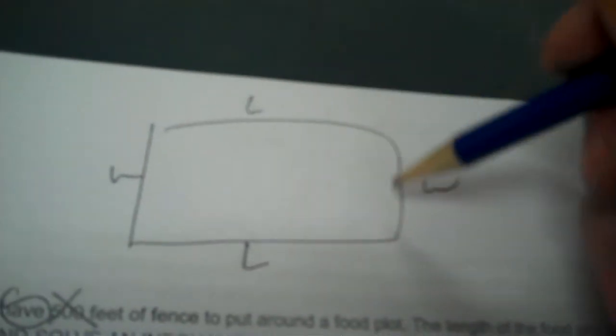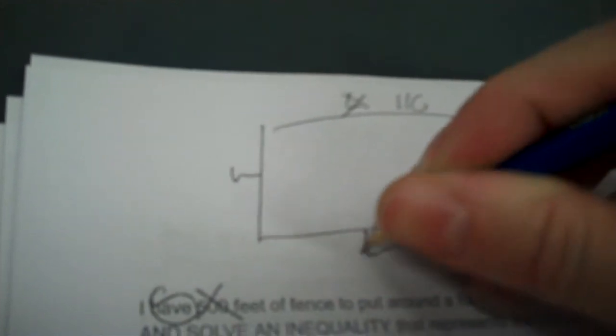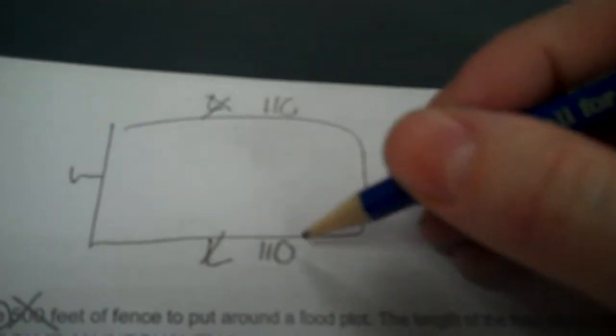Now come up here, and on this rectangle, because you're going to put all 500 of that feet around here, at least you think. You can put less than 500, but you can't put more because you only have 500. So the length is 110. So cross those L's out and put 110. Okay, so there's two 110s, so I take 110 times 2 and then W times 2. So 110 times 2 is 220, and then W times 2 is 2W. So we put 2W first, plus 220.